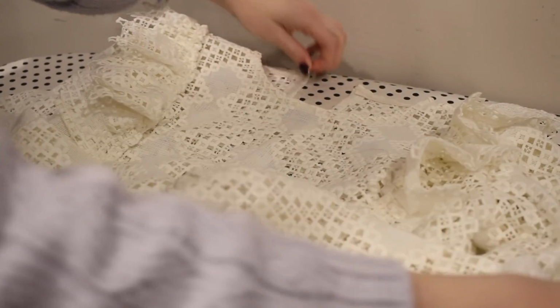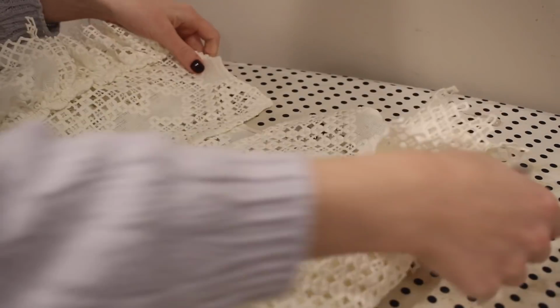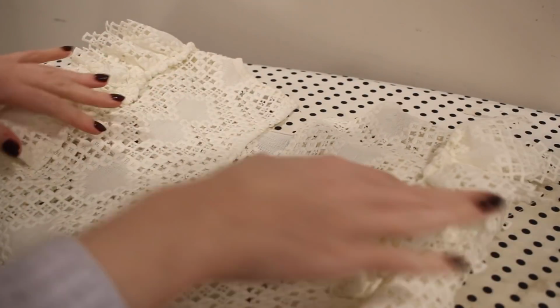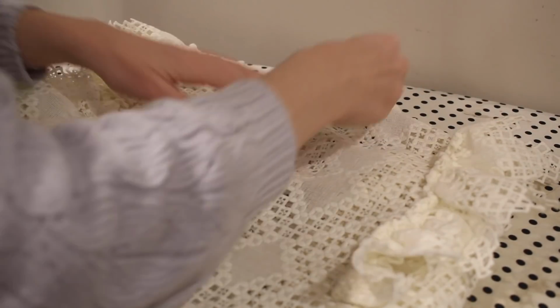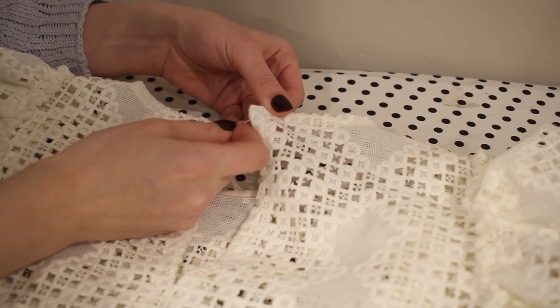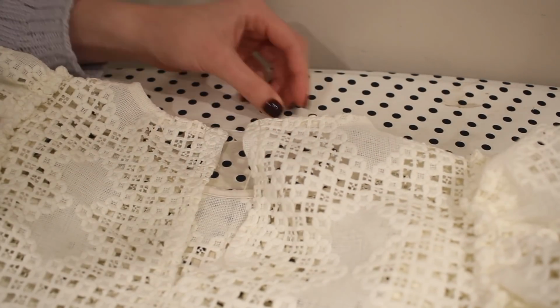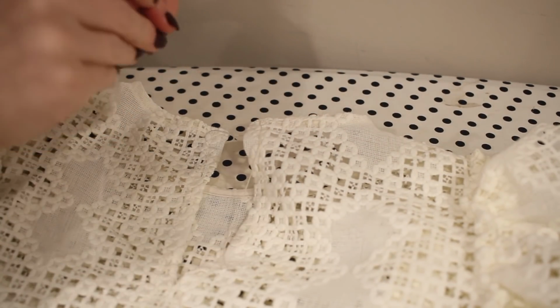So we are almost done here. The last step is just to add a button and button loop to the back opening of the blouse. So I found a cute little button in my button collection that I thought looked really nice with the fabric. And I'm just going to sew this to one side of the opening. And then I'll make a thread loop to close this with on the opposite side. And once I finished that, this blouse was done.